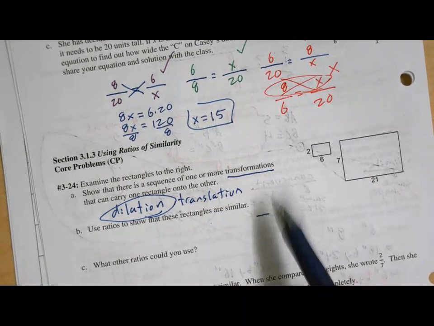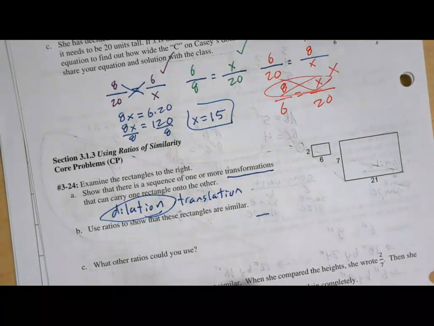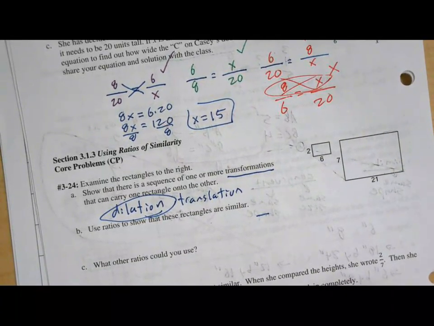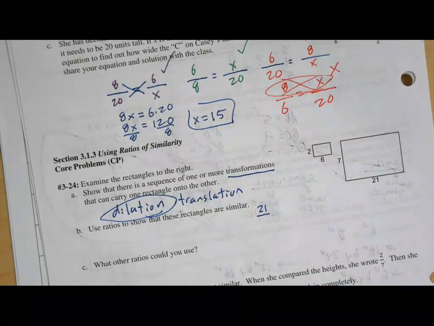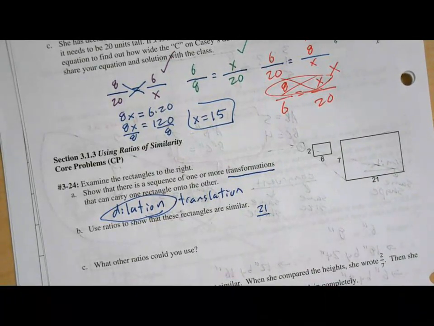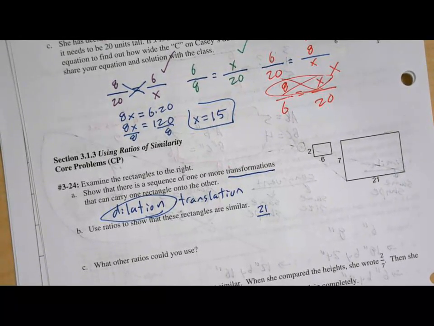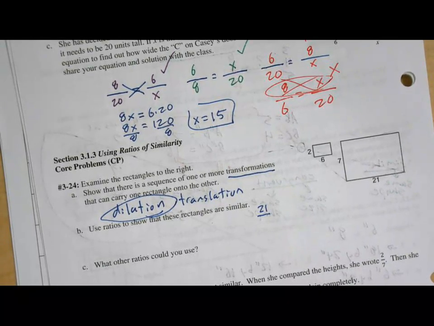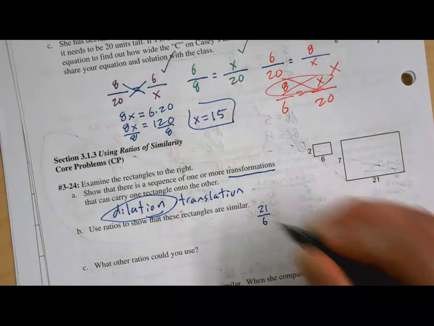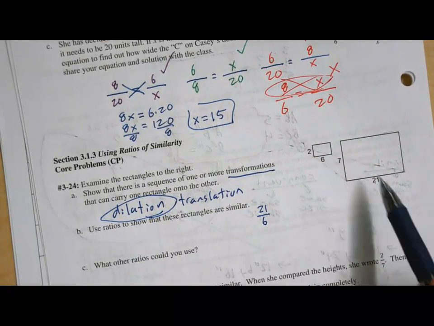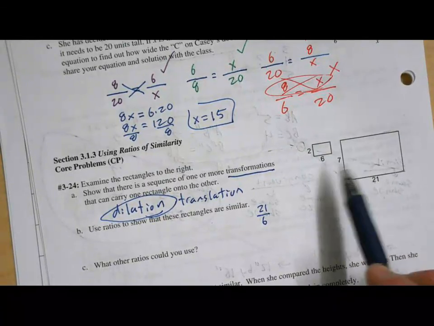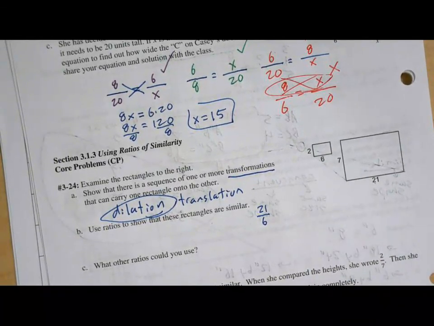Somebody give me a number from this picture. You got 4 options to choose from. You want to go 20? I heard 21 first, so I'm going 21. I'm going to put 21 on the top. Can you guys find me the corresponding side of the other rectangle? Corresponding means matching. I already heard the right answer a couple times. I heard 6. That is correct. Put that on the bottom. 21 corresponds to 6. They match because they are both the longer side of their respective rectangles.